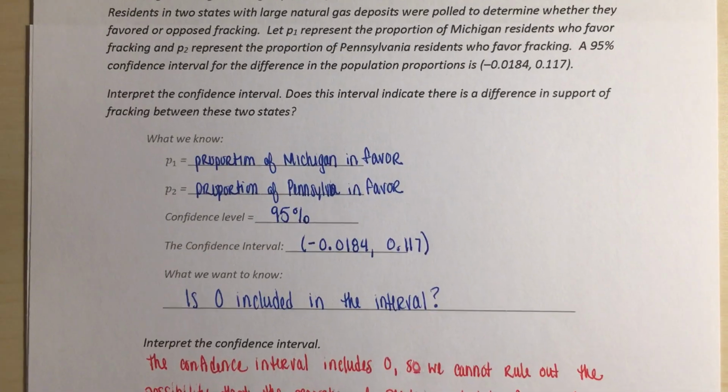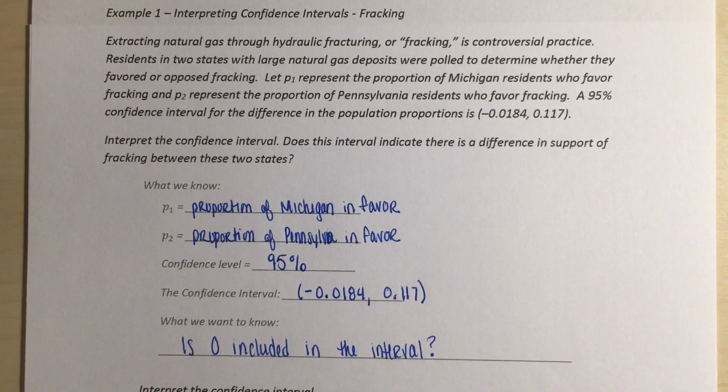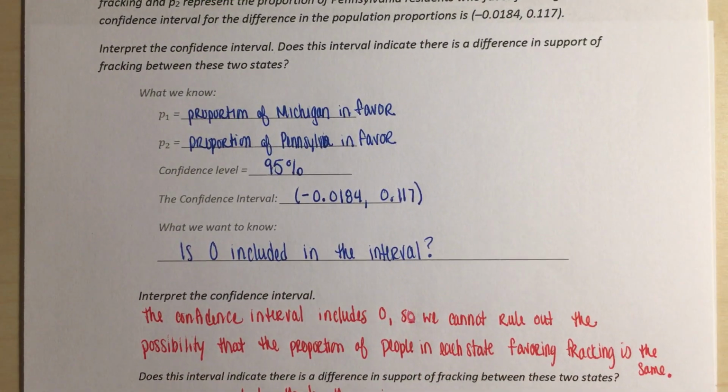So the first thing I did, just like other problems in previous sections, is start with the list of what we know and what we want to know. We were told that P1 is our proportion of Michigan in favor, and P2 was our proportion of Pennsylvania in favor. Our confidence level is 95%. Our confidence interval is negative 0.0184 to 0.0117. And what we want to know is: is 0 included in our interval? So, interpret our confidence interval.